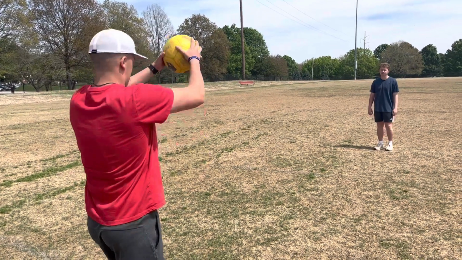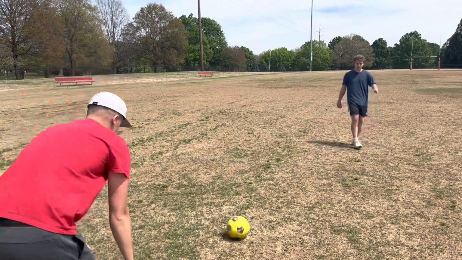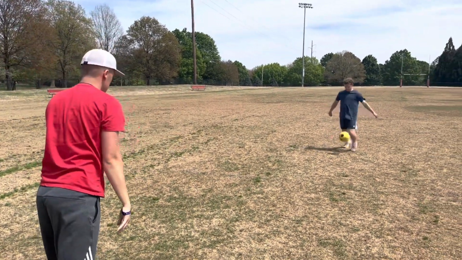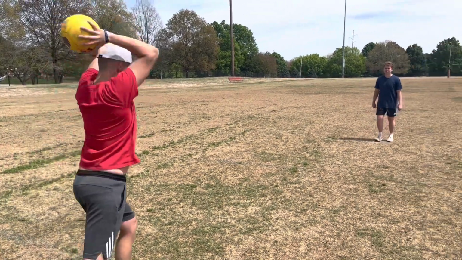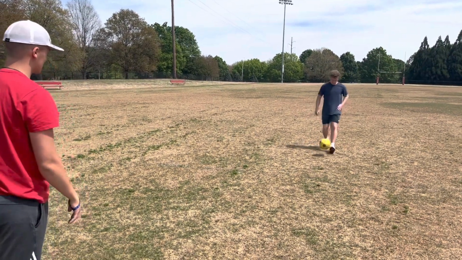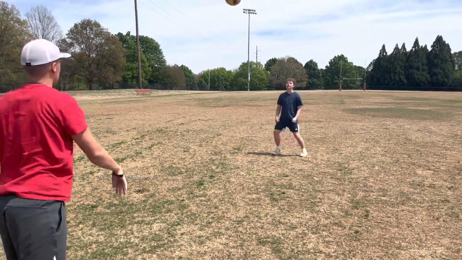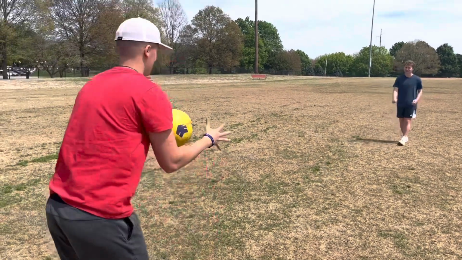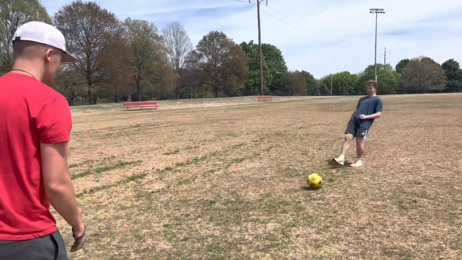Good. One more time with the thigh. Now we're going to progress to the chest. Beautiful. Good. One more time.